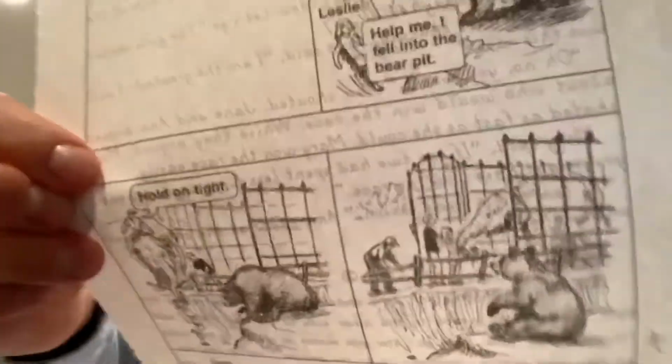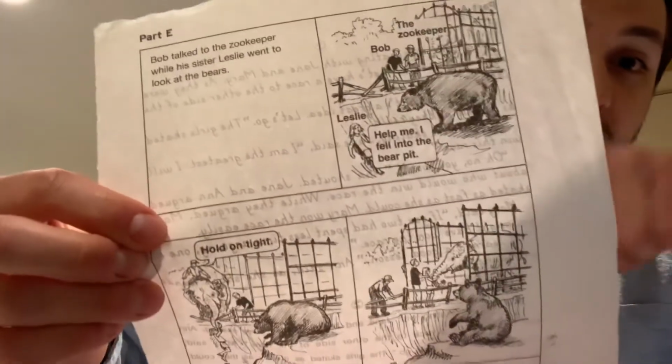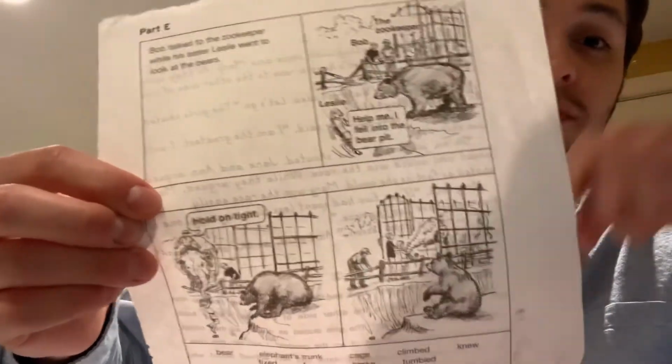Right, we noticed that Leslie fell into the bear pit. We can try to include one of our parts that tell when. So perhaps we can use the word suddenly. Remember, if we use a part that tells when at the beginning of a sentence, we need to add a comma. So our next sentence, we can write, Suddenly, Leslie slipped and fell.